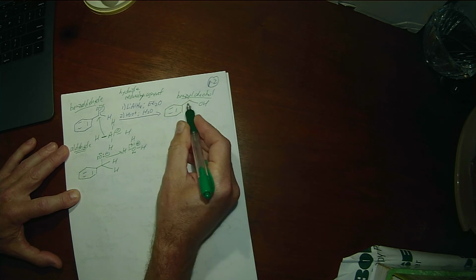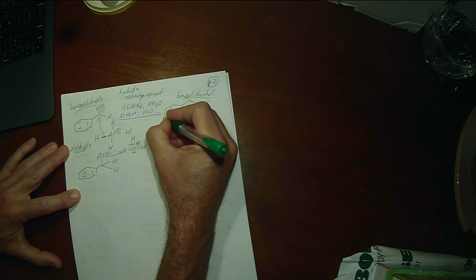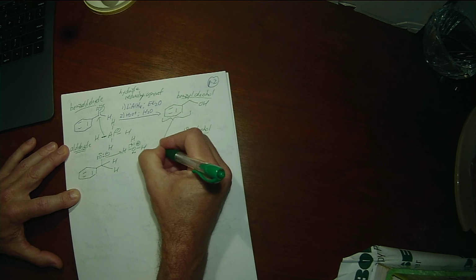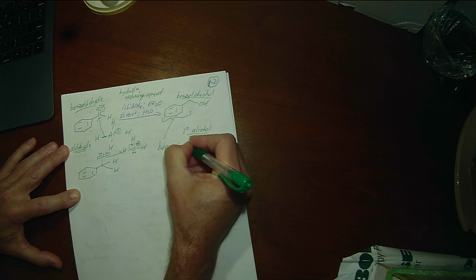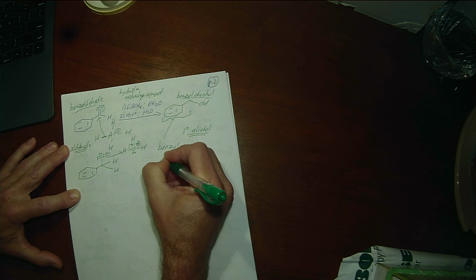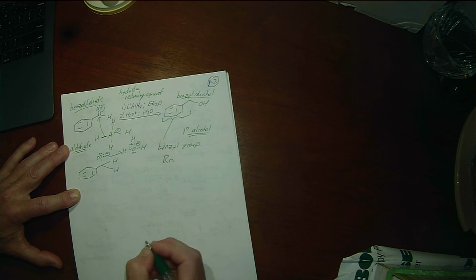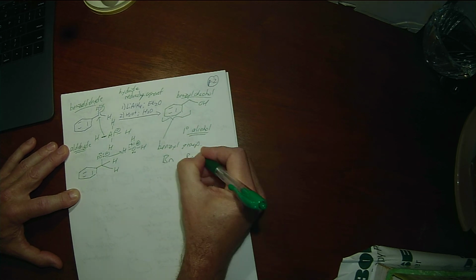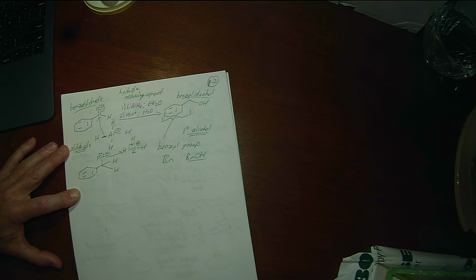This phenyl ring next to a CH2 group is referred to as a benzyl group. It actually has the abbreviation Bn if you wanted to, so you could have just written this as BnOH if you knew that code. So that's the quiz.